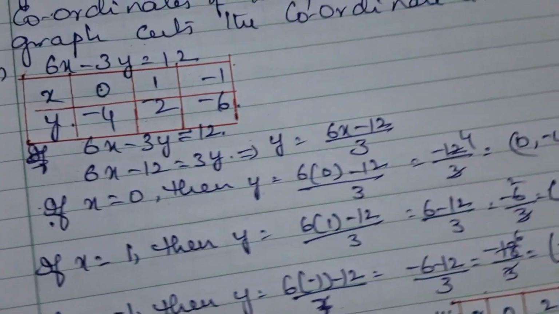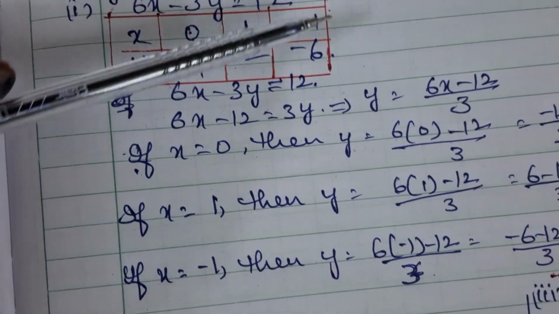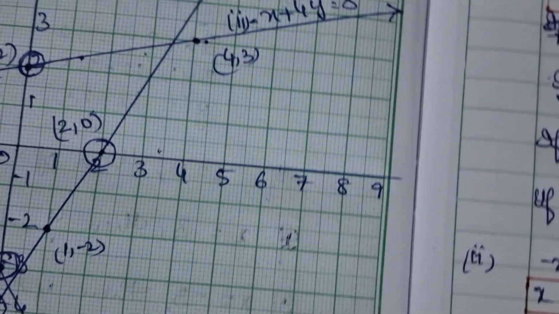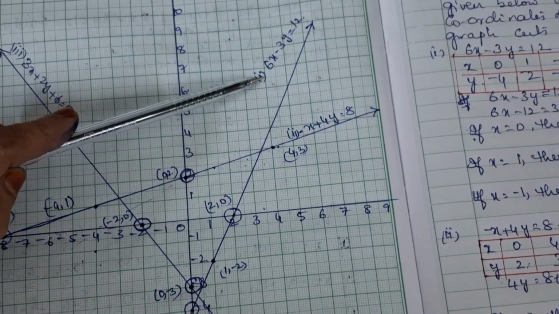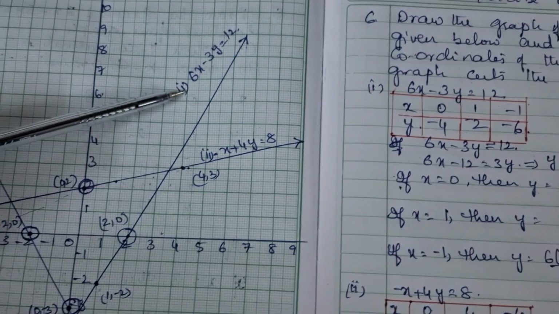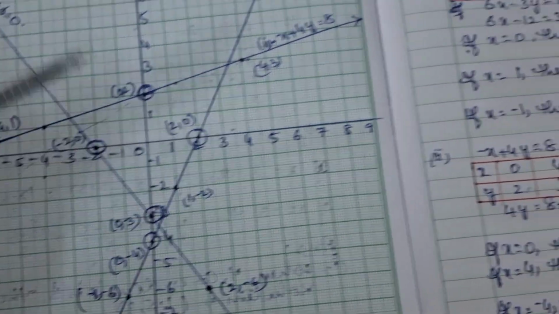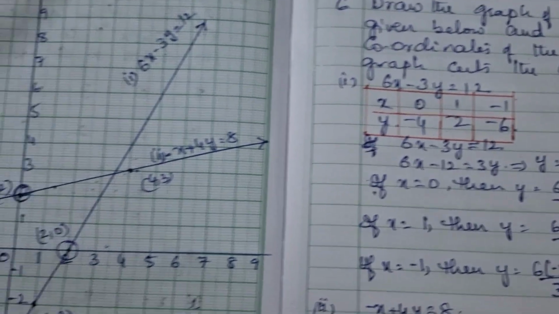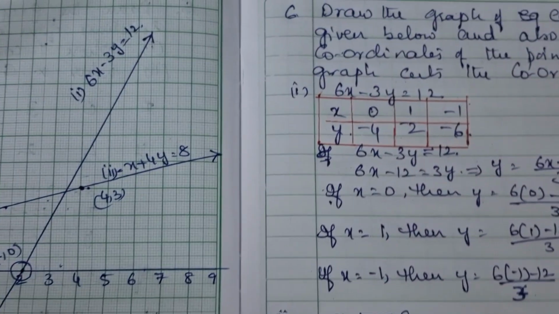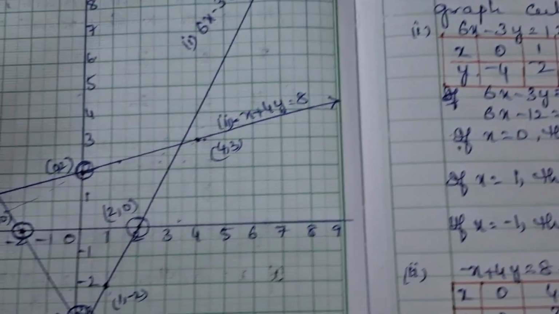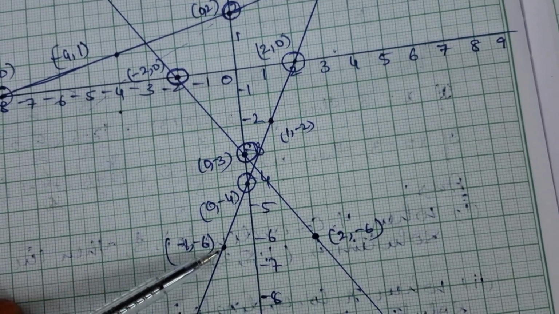Now these values, that is 0 comma minus 4, 1 comma minus 2, minus 1 comma minus 6. So here all the three I have done in one graph only, children. This is the first one. In this first one, 0 comma minus 4, so this is 0, this is minus 4. And the second one is 1 comma minus 2, so this is 1, this is minus 2. And the next one is minus 1 comma minus 6, so this is minus 1 and this is minus 6.